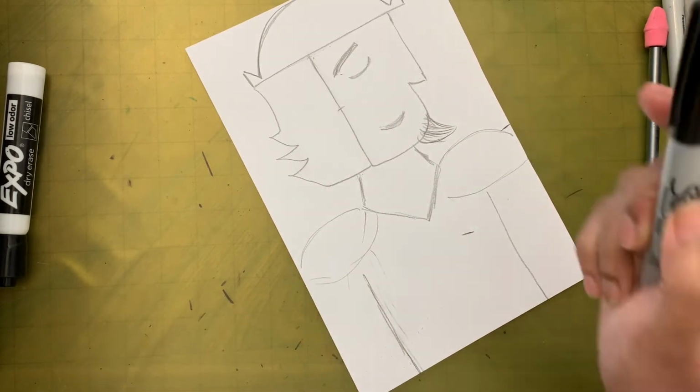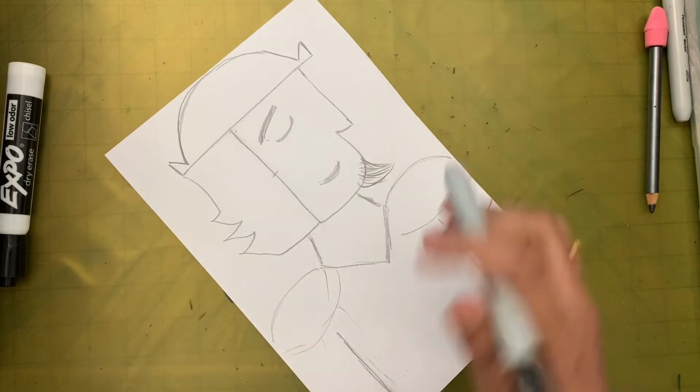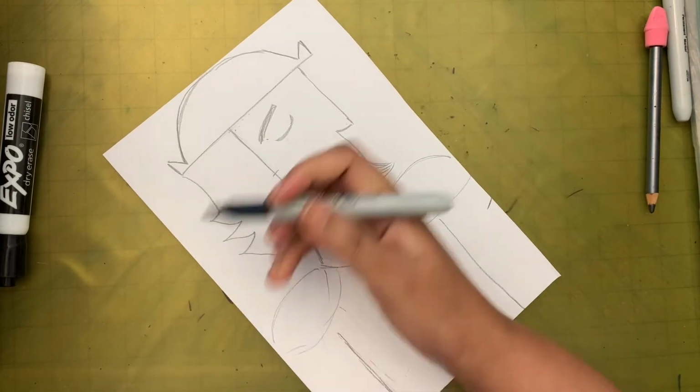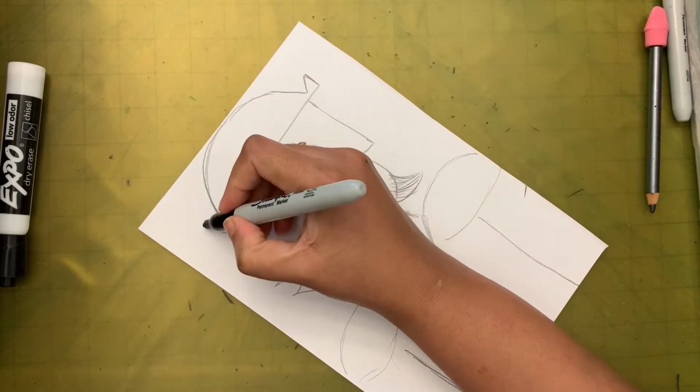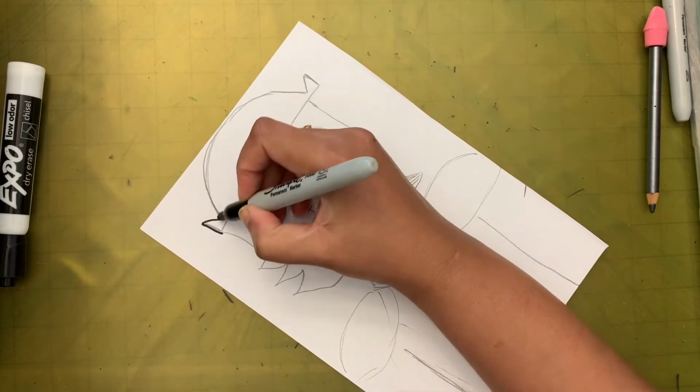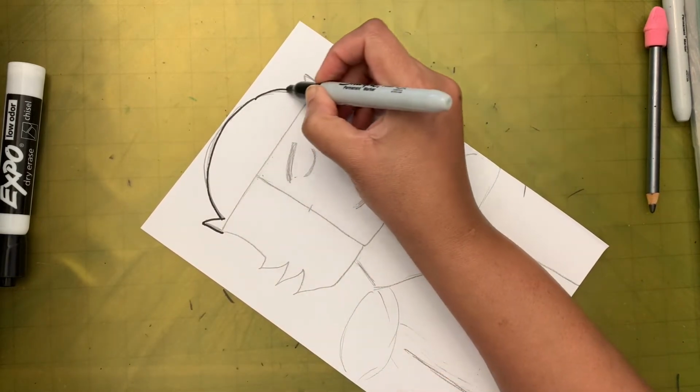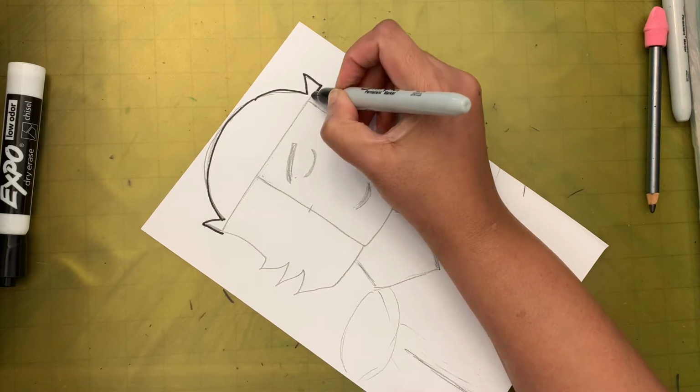So now let's take the black marker. You can take the black marker from the marker box and let's outline him. Go ahead and outline all the lines.